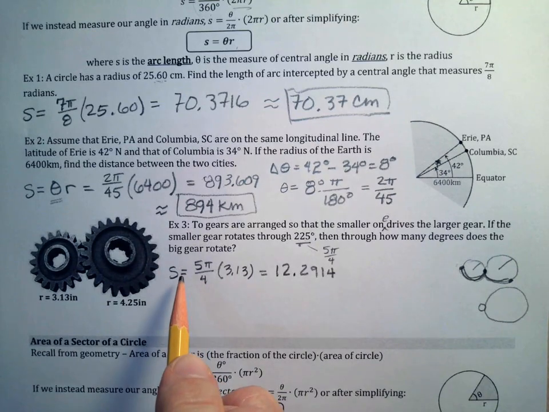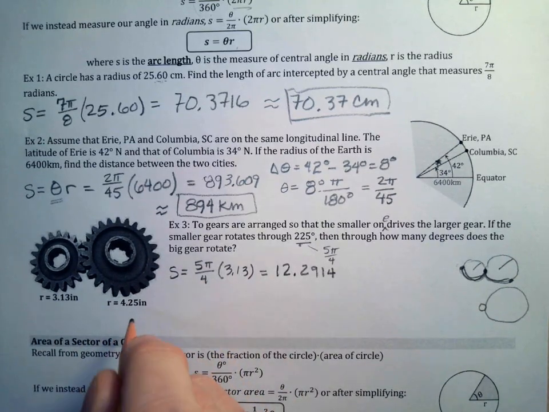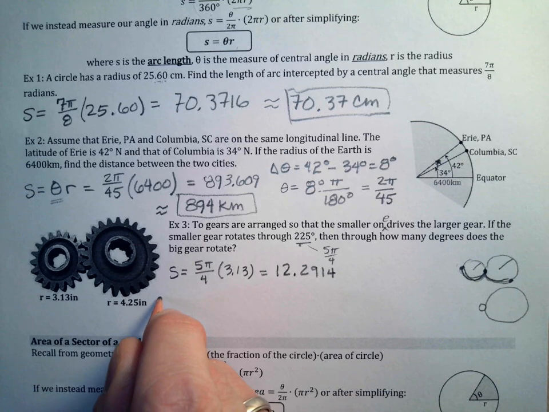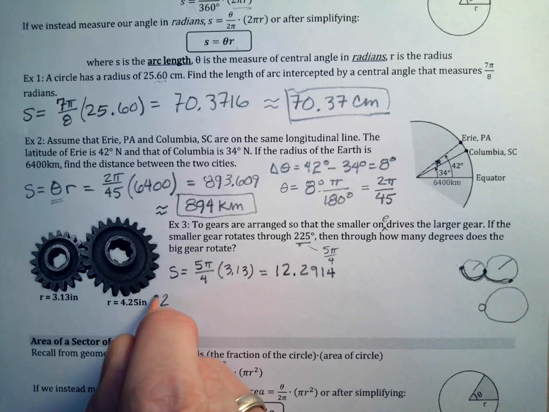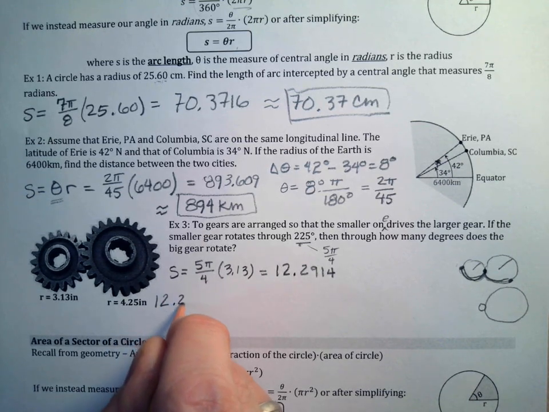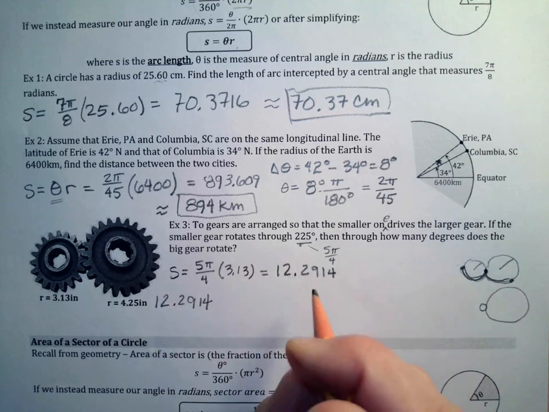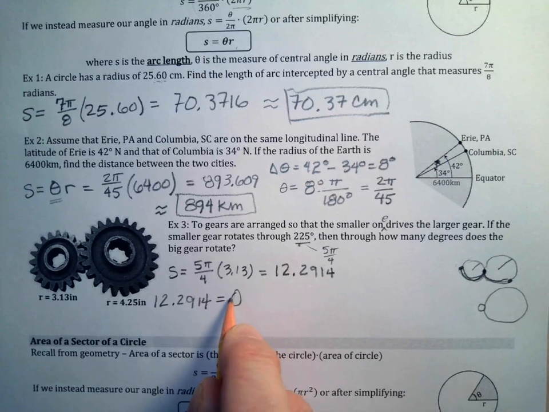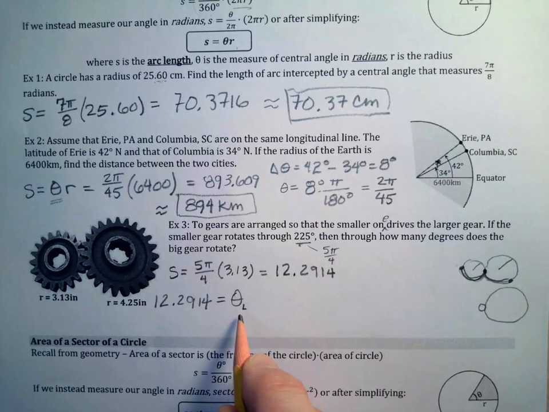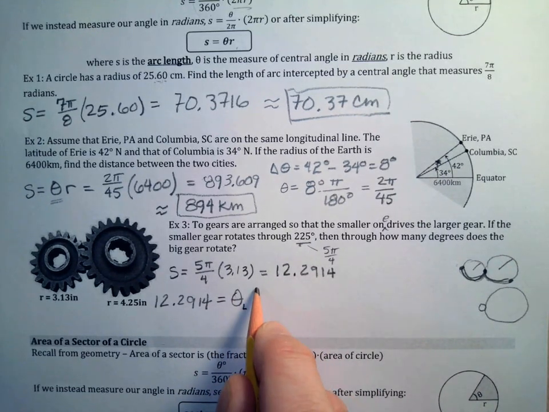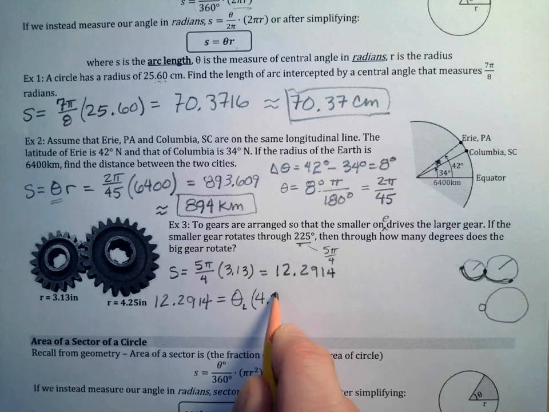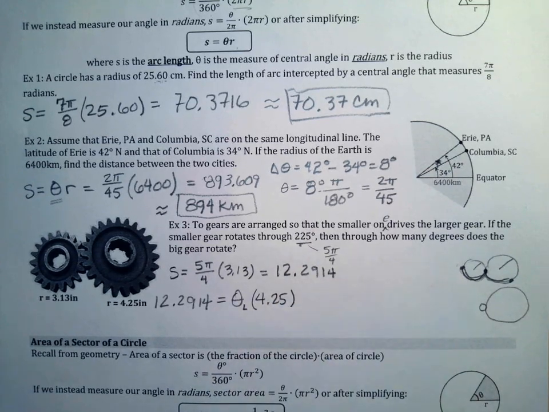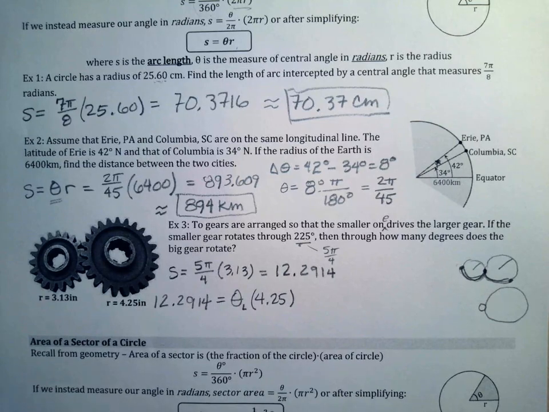So this was for the small circle. Now for the large circle, we know it passed through an arc length of 12.2914, and that's equal to theta for the large gear times its radius, 4.25. Let's not round.